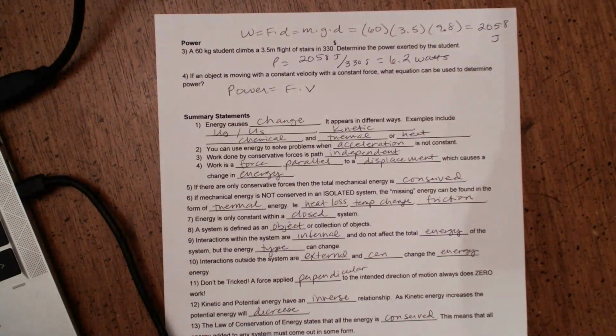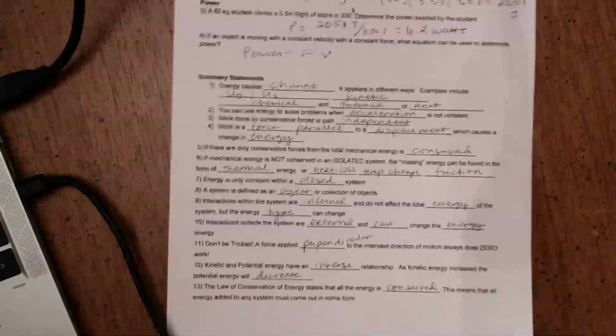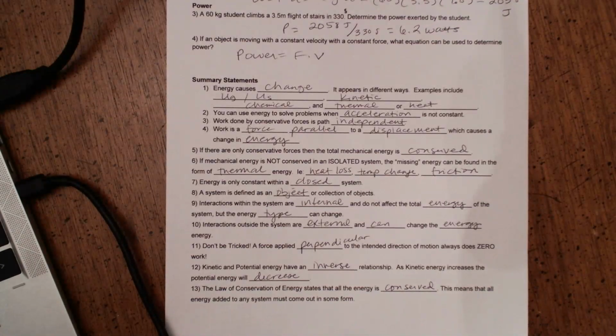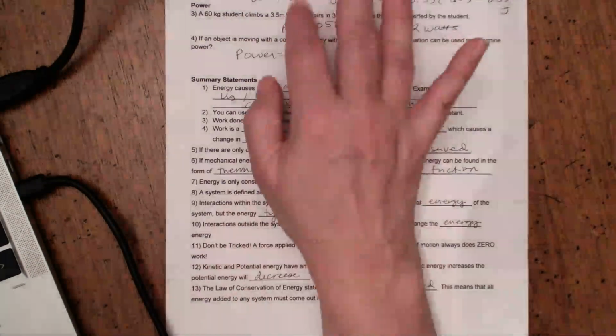Otherwise for the packet, it's really just summary statements and definitions and stuff. I'm not going to go through all those in a video. I think y'all can figure those out. I just wanted to do the couple of work problems and the area under the curve, and then this power problem.